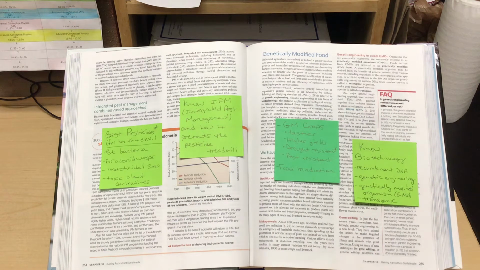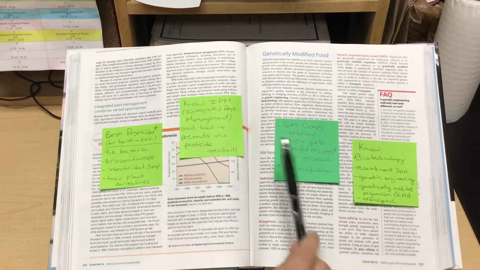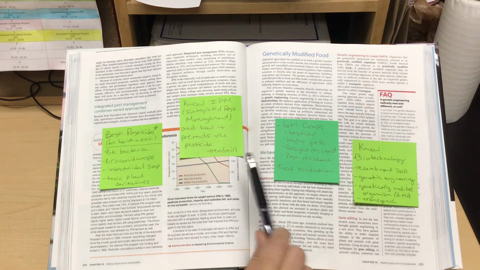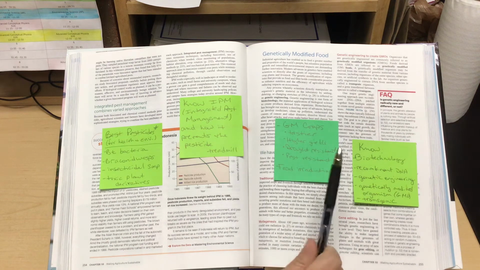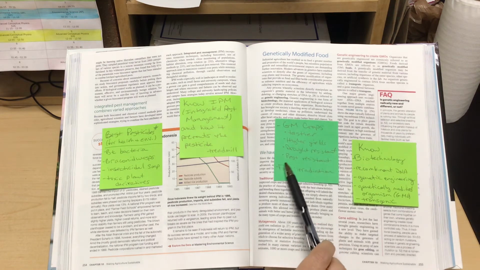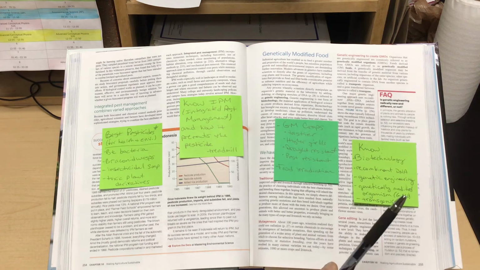There are a lot of benefits to GM crops. Oftentimes they are tastier. They've had something inserted to make them taste better. They can have higher yields. Sometimes they can have better nutrition. I didn't write that on there, but I should. They can be drought resistant. They can be pest or pesticide resistant. So these are all good things.